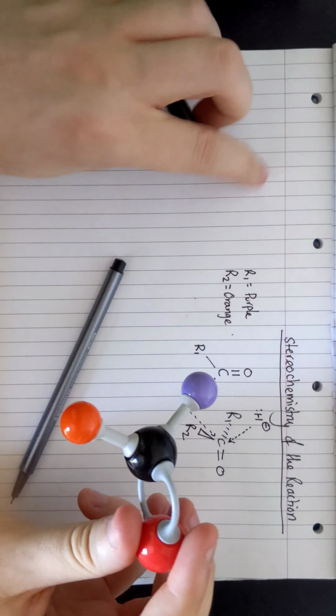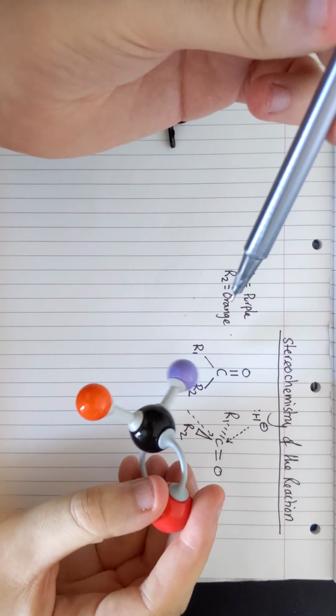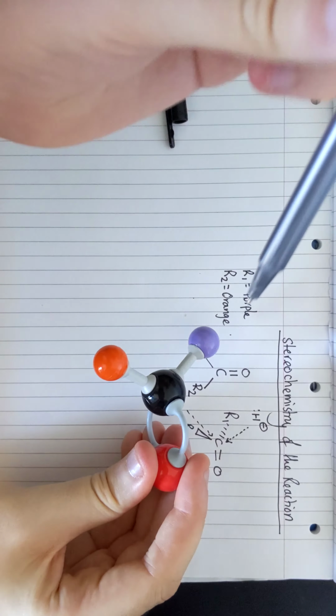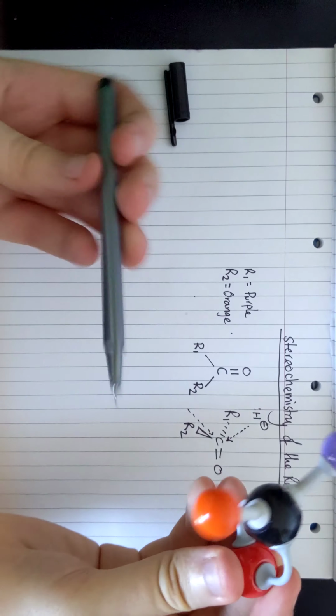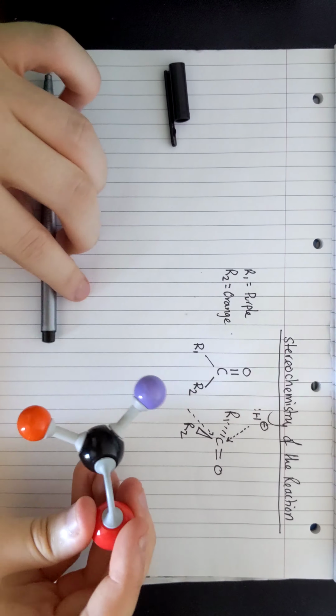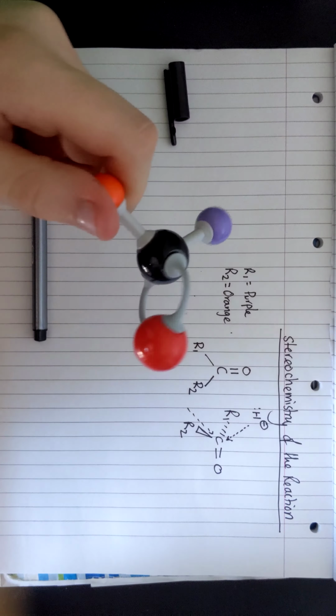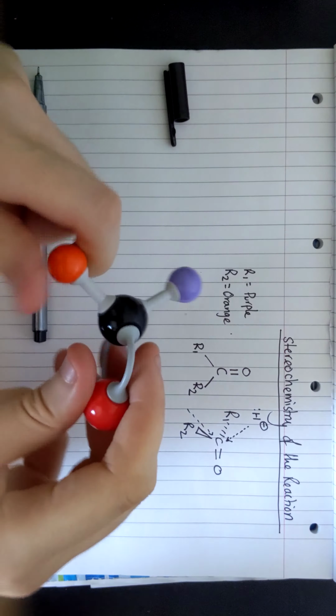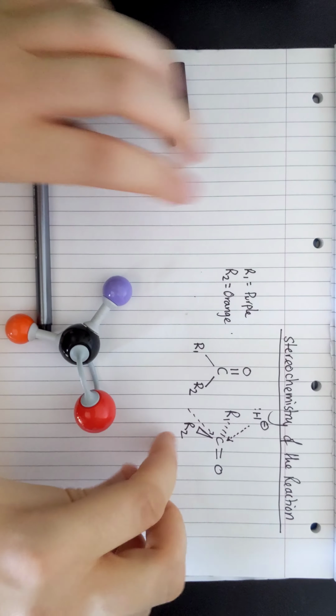So on the molecular model, that's coming in from above here or from underneath there. It can't come in from over here, it can't come in from here, it has to come in from one of these two approaches.